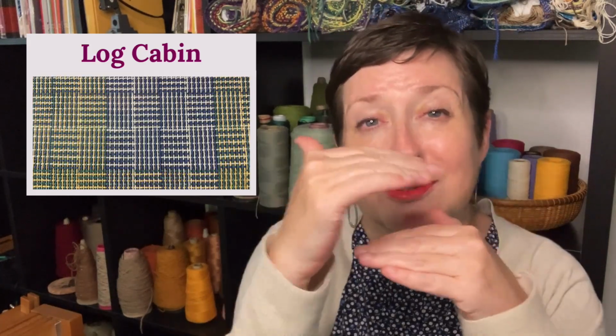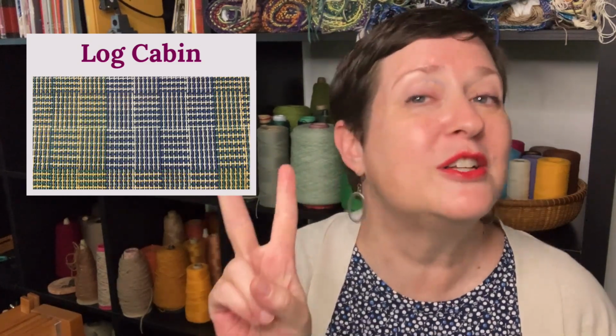Now, log cabin is brilliant because it is just plain weave, my friends. That's all it is. However, you need 2 shuttles to do it, because you have to place the colors in such a way to create those great blocks, the log cabin effect, right? Whether it's a little vertical block or a little horizontal block, yeah. You do that with 2 shuttles, the same yarn, just in 2 different colors. Easy peasy. It's a great way to start. It's just a really fun pattern to ease you in to working with 2 shuttles.